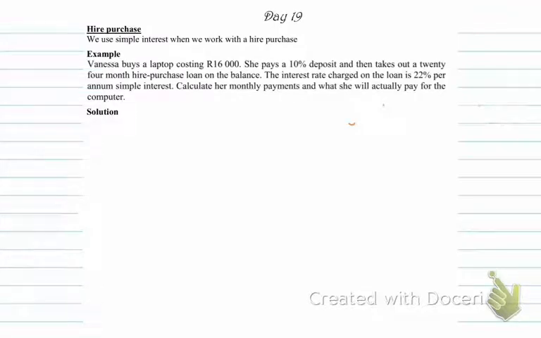So like I said yesterday, hire purchase is always simple interest. Even if they don't state simple interest, you must know that when we work with hire purchase, you must always use simple interest. The example here: Vanessa buys a laptop costing 16,000 Rand. She pays a 10% deposit and then takes out a 24-month hire purchase loan on the balance.